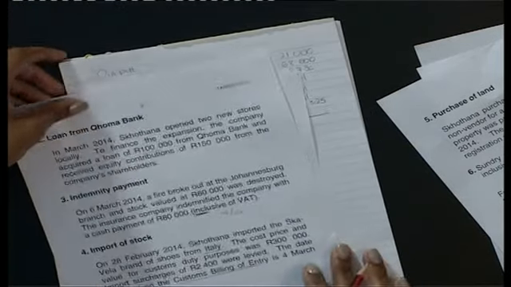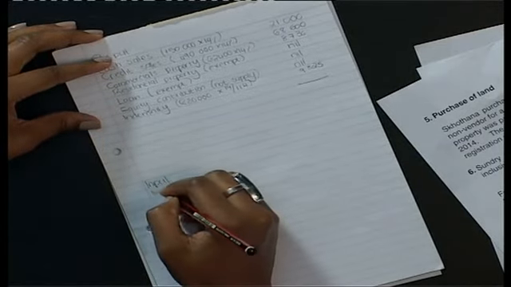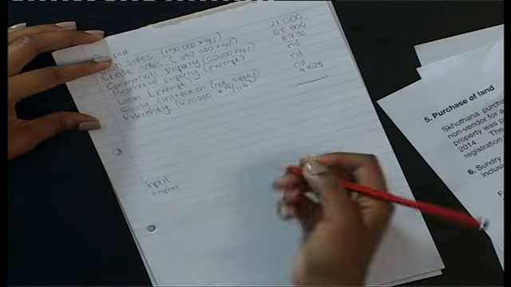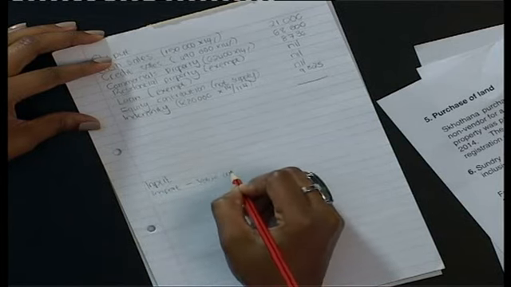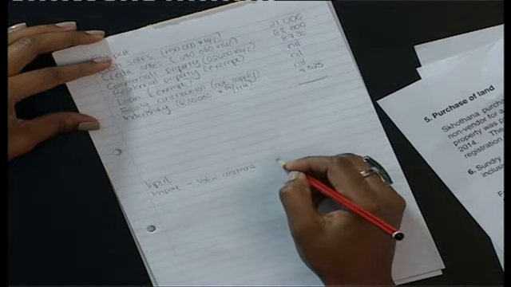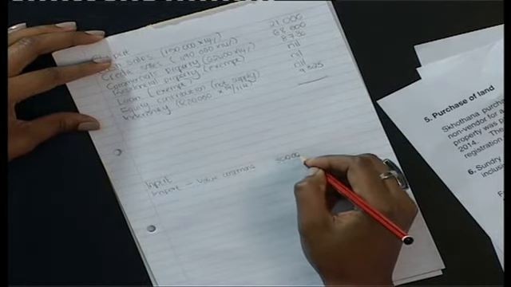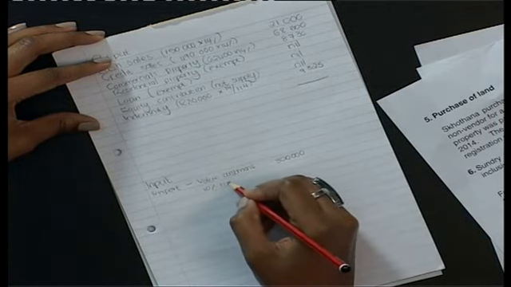Let's just run through this on the solution. So when we account for the import of stock, we first take the value of the customs amount, which was 300,000. We then take 10% of the customs value.